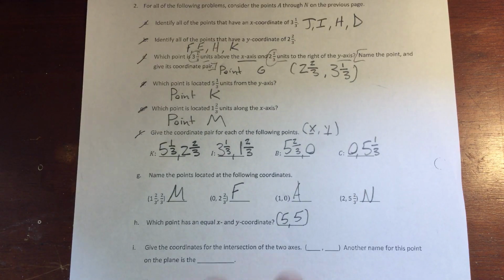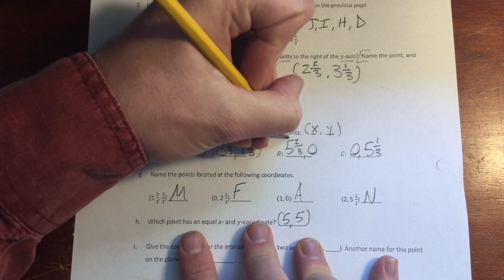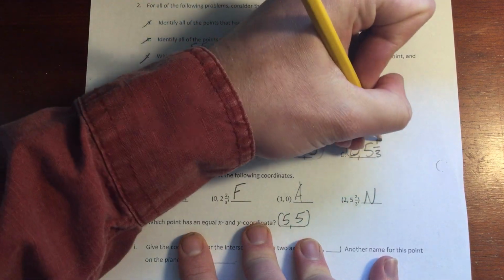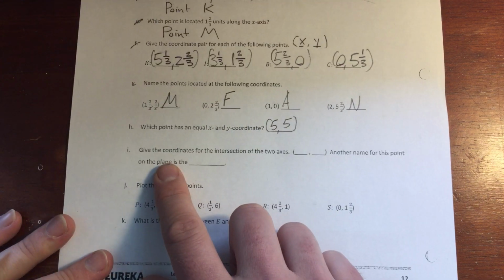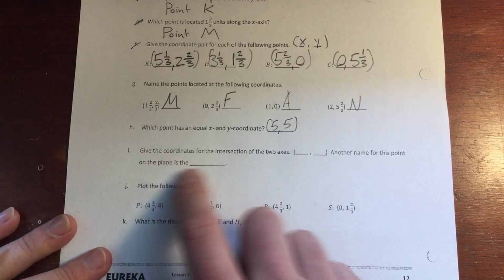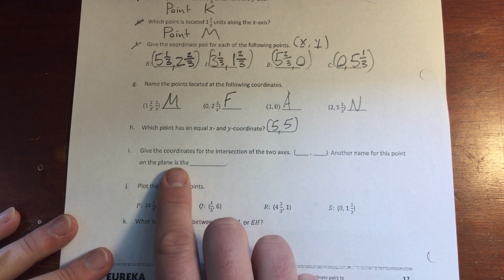And one thing when I'm looking at my paper that I forgot to do, we need to be sure that we put these in parentheses so we know that those are coordinate pairs. All right. Okay, give the coordinates for the intersection of the two axes. Another name for this point on the plane is the blank.